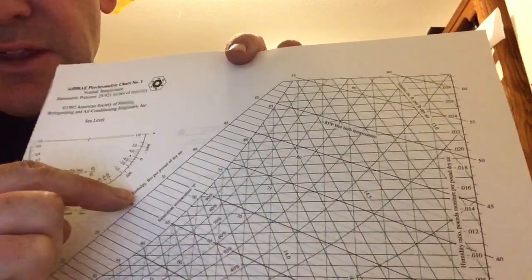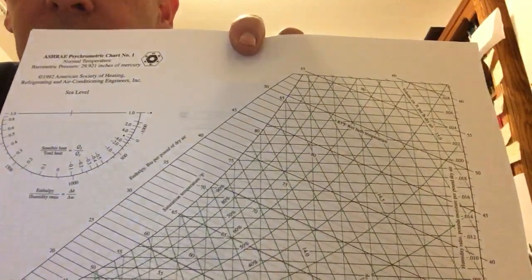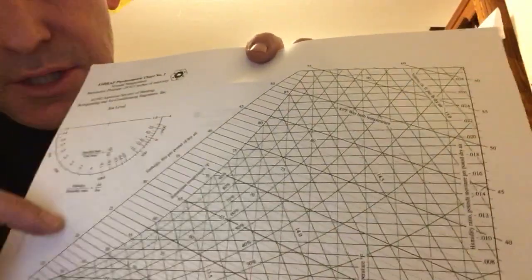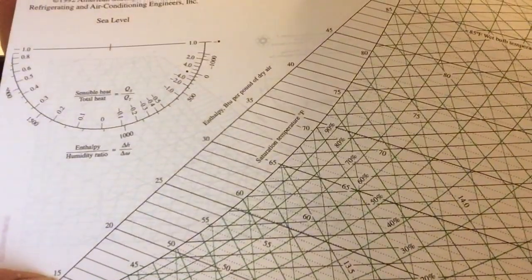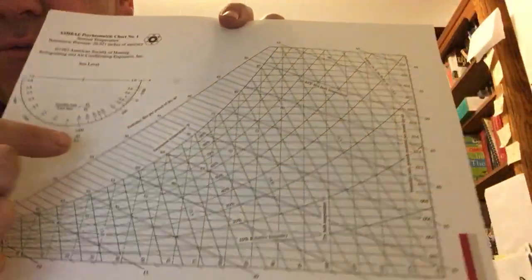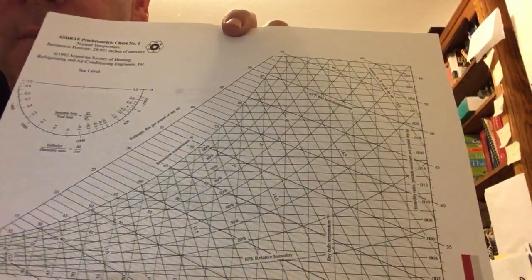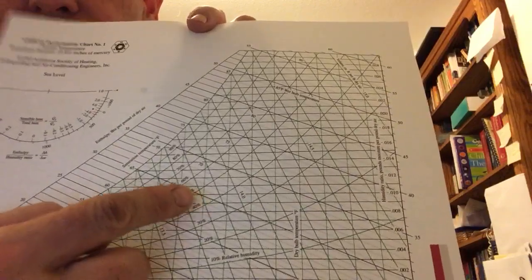You see up here, enthalpy, BTUs per pound mass dry air. There are numbers there that go in increments of 5. Starting down here, we've got 15, and then 20, 25, 30. There are lines that go across and cut through the psych chart, and they are very useful for identifying specific enthalpy. So I'm going to take a look at, for example, this 30 line.